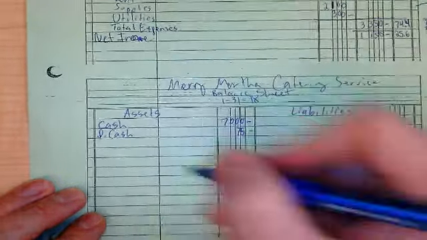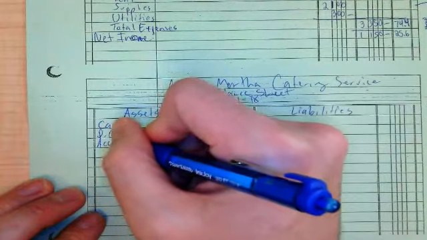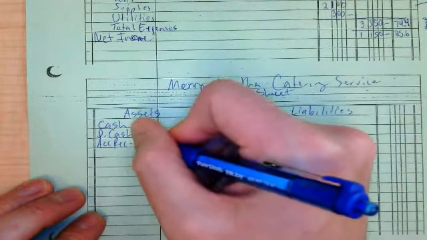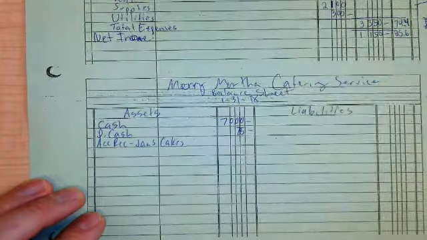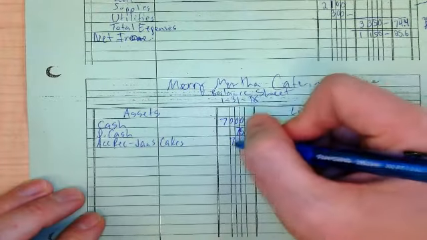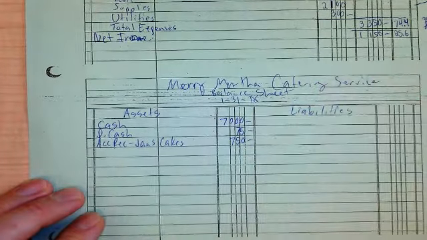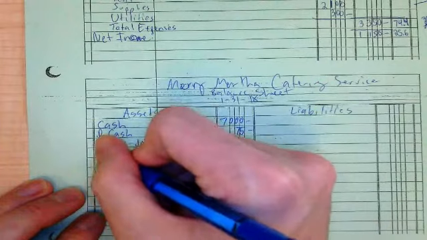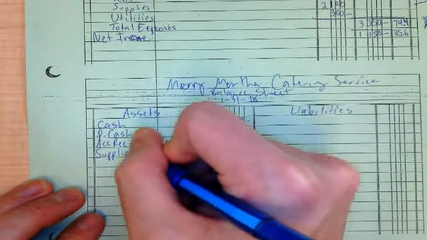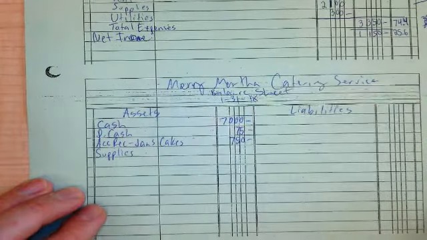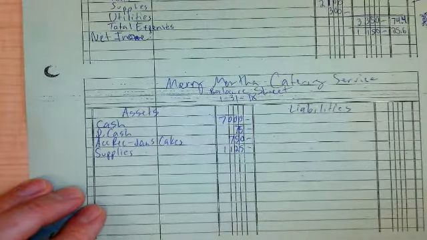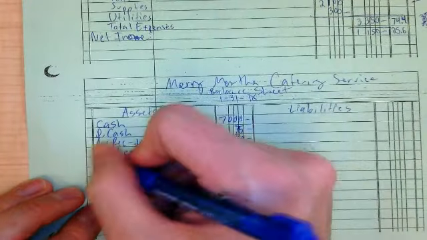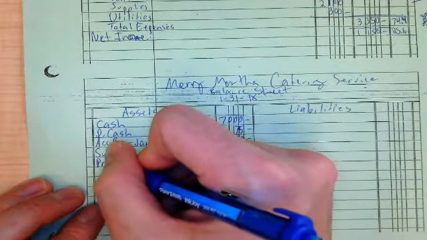Next we got accounts receivable Jan's Cakes, $7.50. We got supplies. Supplies are $11.25. Then we got prepaid insurance is $400.